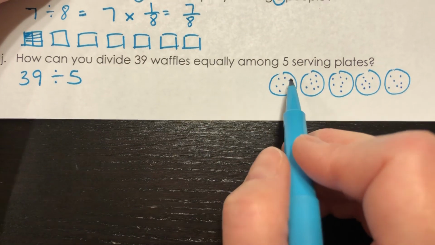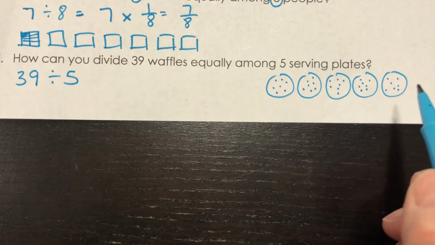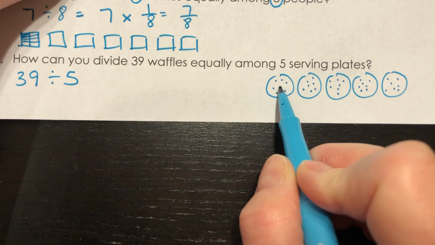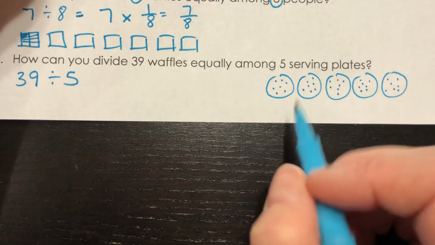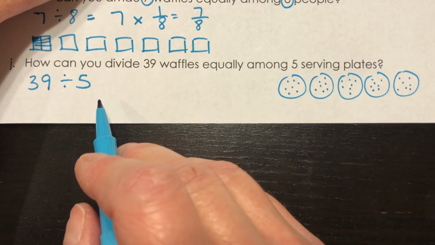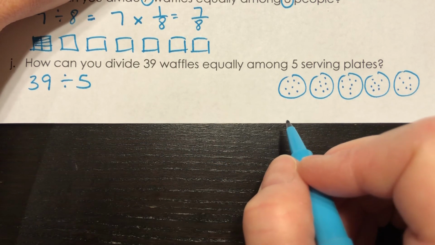But then I'd have to stop because I don't have enough to keep going. So right now, each plate has 7 waffles on it. 7 times 5 is 35, and I still have 4 waffles left over, right?